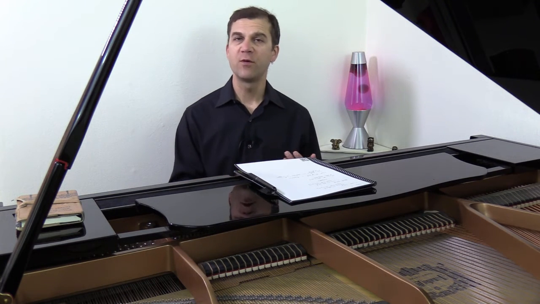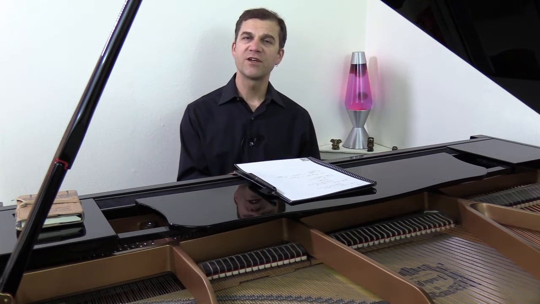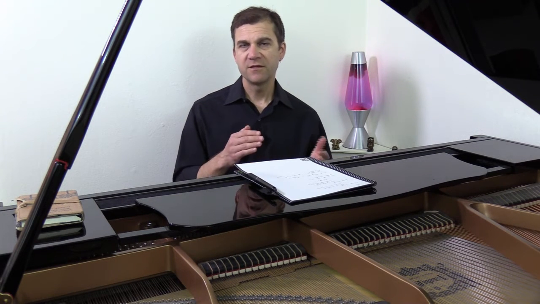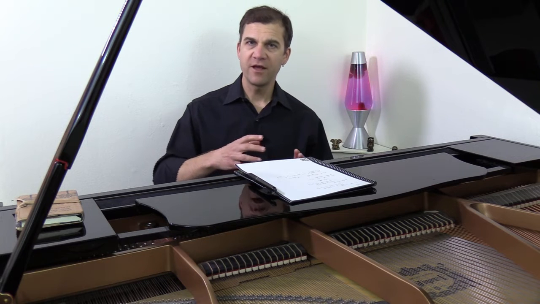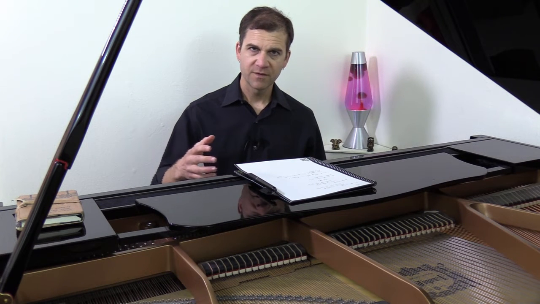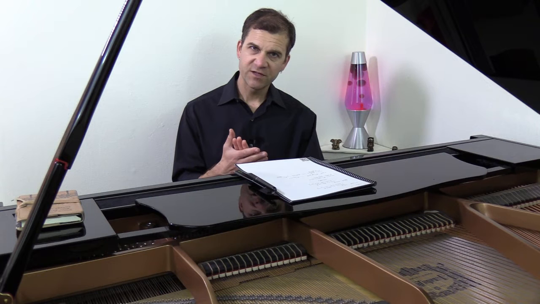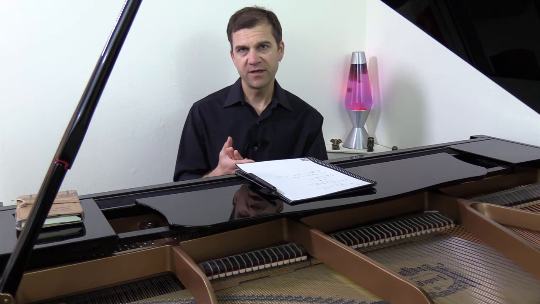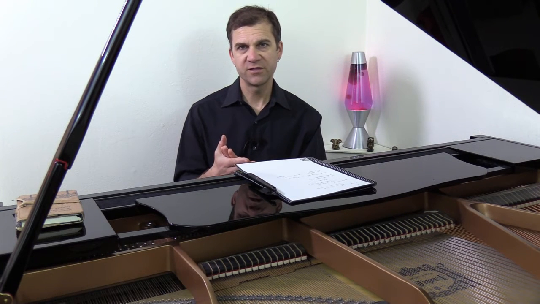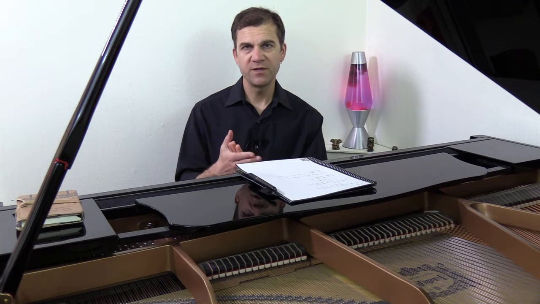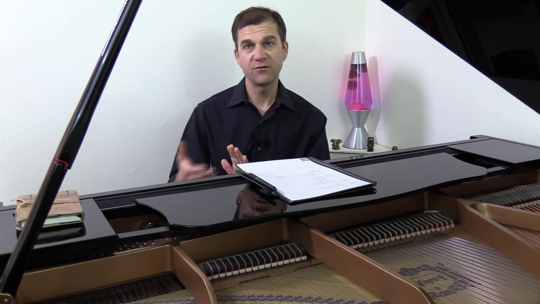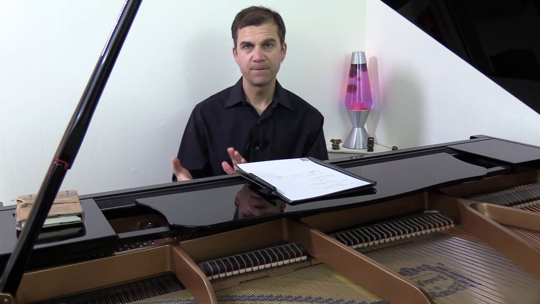So now we've got primo passaggio and secondo passaggio. Primo passaggio is the bottom of the registration pivot points, and it marks the beginning of the area of transition. The secondo passaggio marks the top end of the area of transition, beyond which we are said to be in our cricothyroid dominant singing voices or head voices.